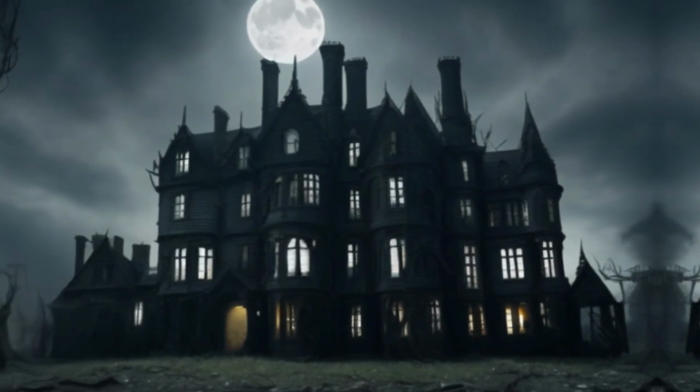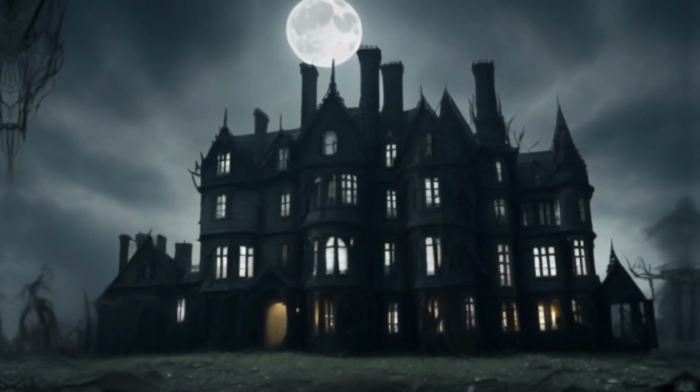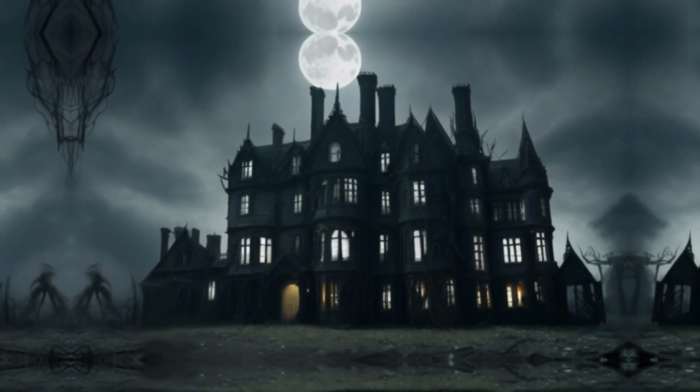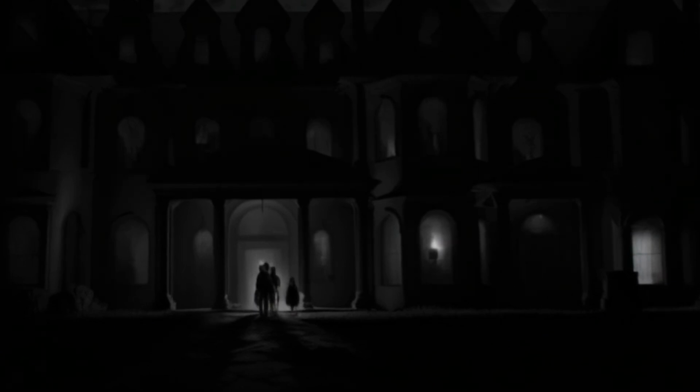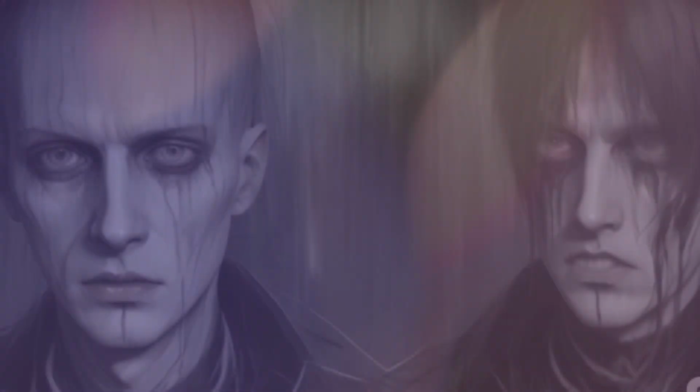and the ivy-covered walls seemed to pulse with a malevolent energy. Sarah and her friends hesitated but pushed forward, their curiosity compelling them onward. Inside the mansion.